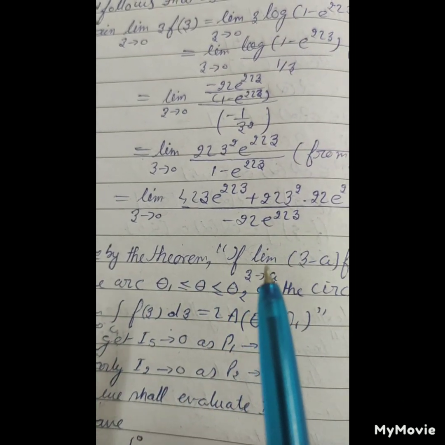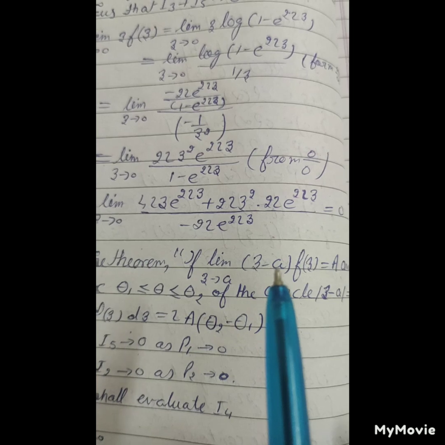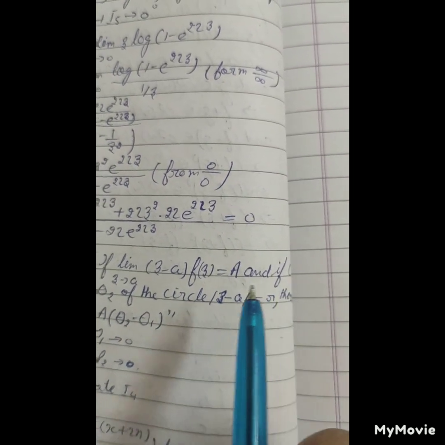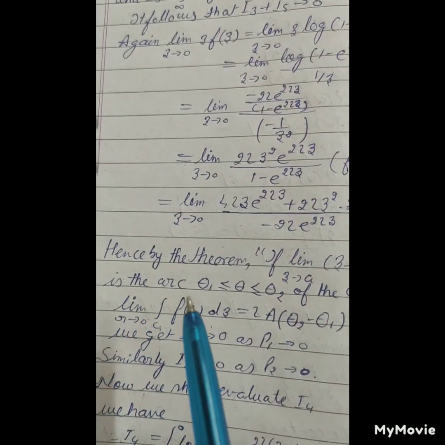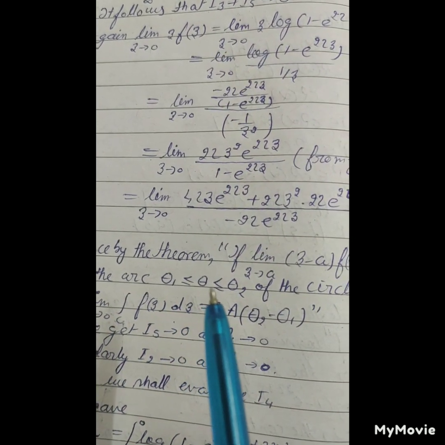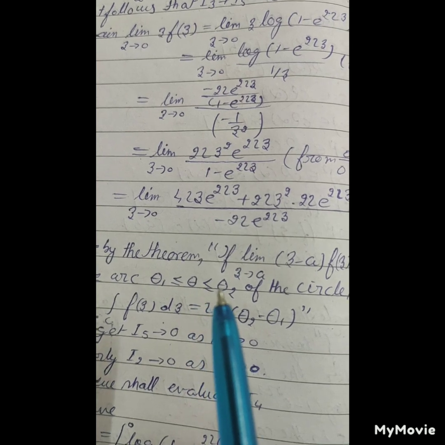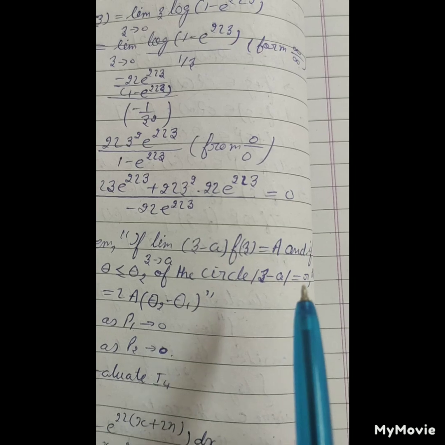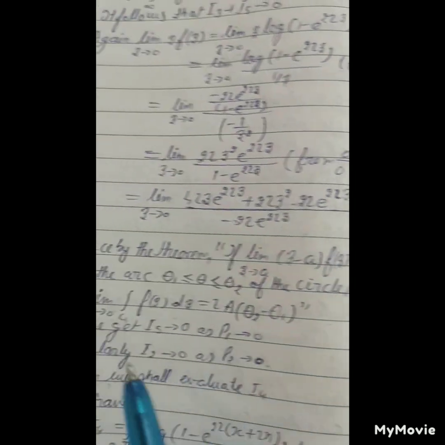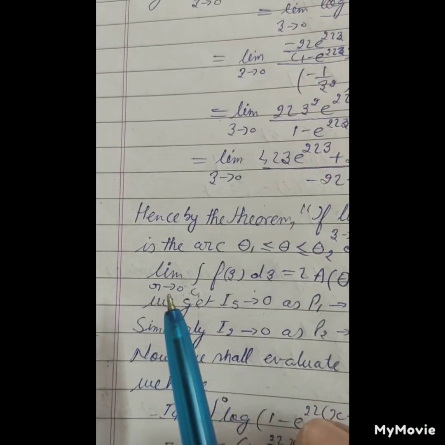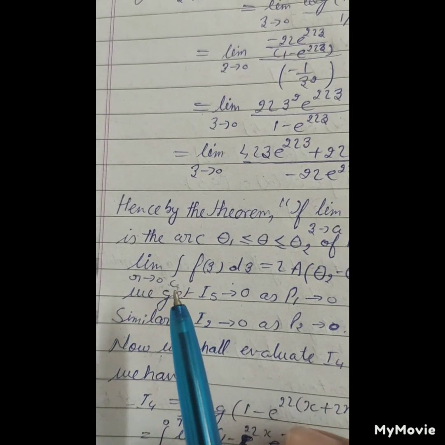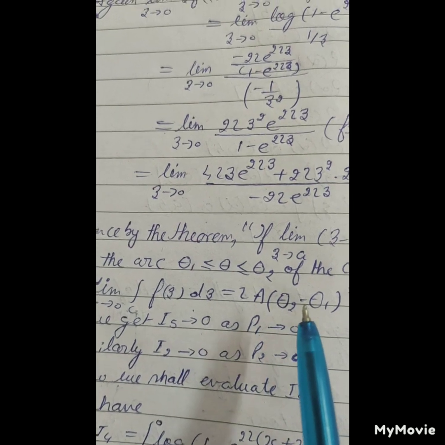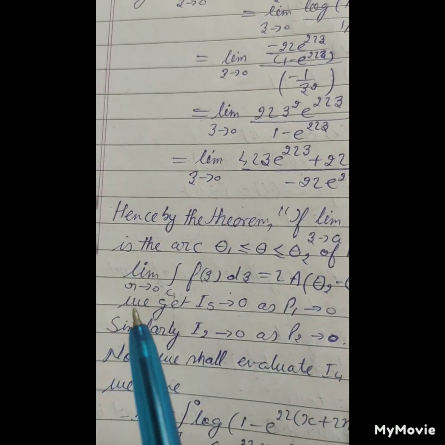Hence, by the theorem, if the limit as z tends to a of (z − a) f(z) is 0, and if C is the arc θ1 ≤ θ ≤ θ2 of the circle |z − a| = r, then the limit as r tends to 0 of the integral over C of f(z) dz is equal to i(θ2 − θ1) times that limit.